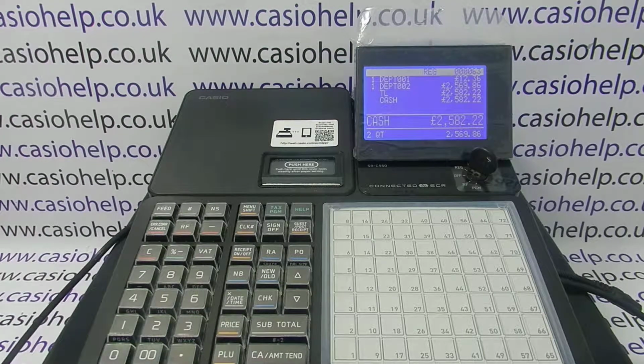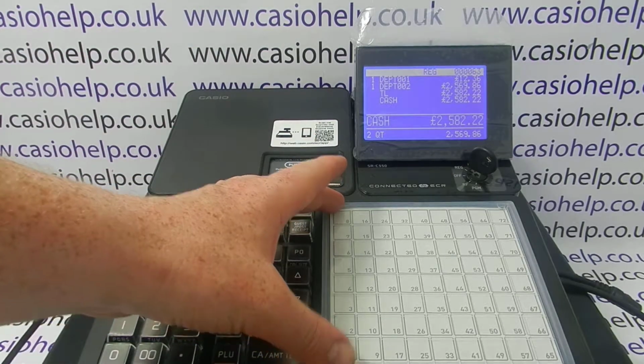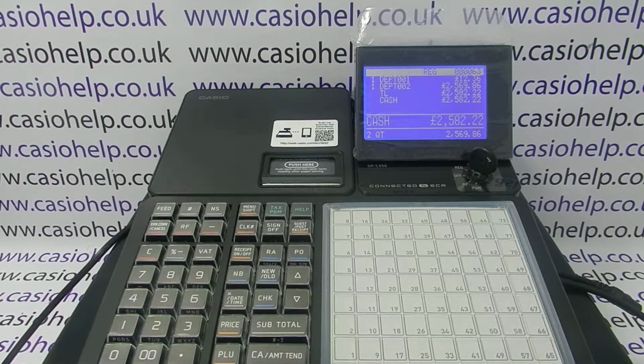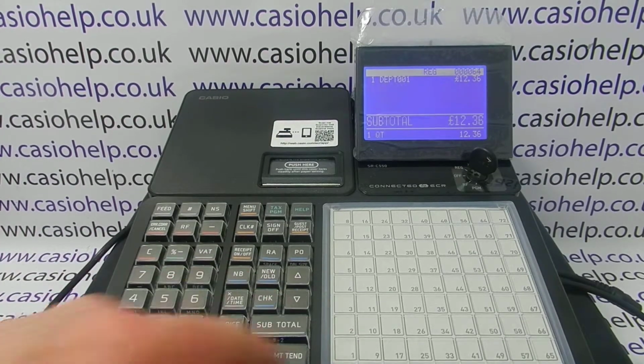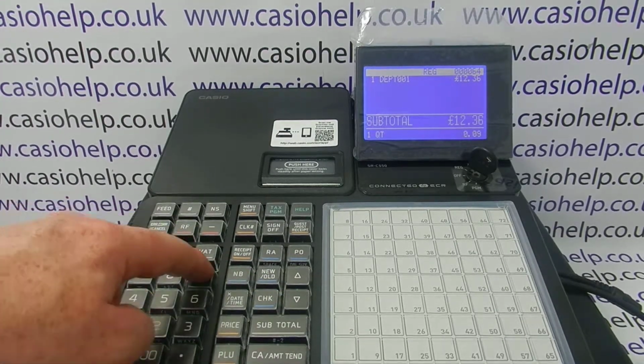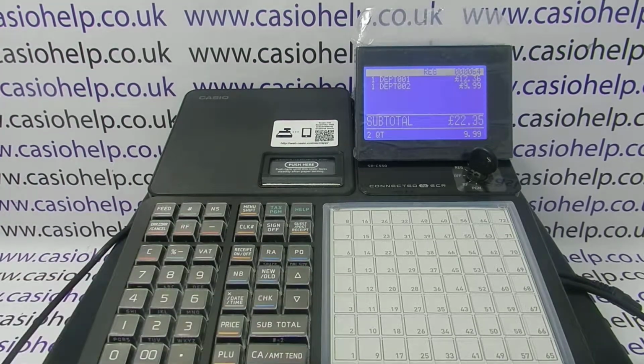This video from Casio Help, we're taking a look at department programming on the SR-C550 register. So the standard setup of the machine, you have 72 flat keyboard buttons here, which are all departments. As standard, they are open departments, so you can just type in a price and assign the price to each of the departments. The departments, as standard, have no tax settings, no description, and no price associated with them.